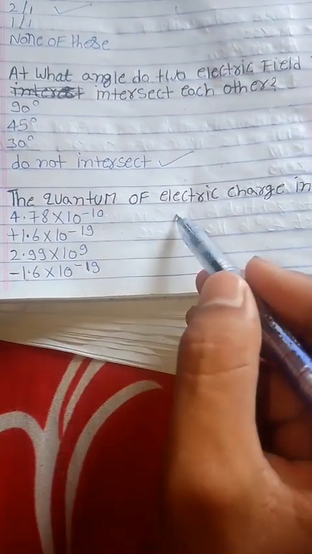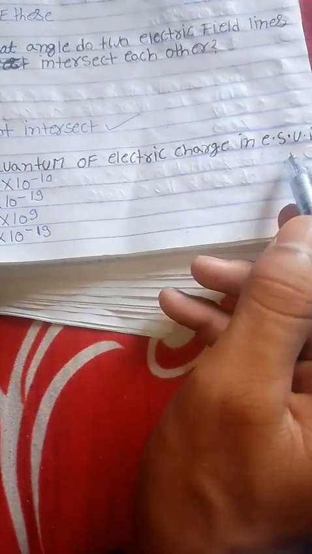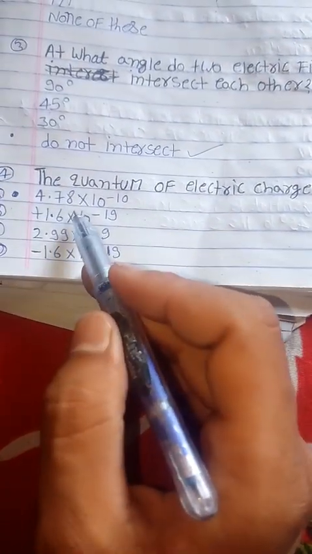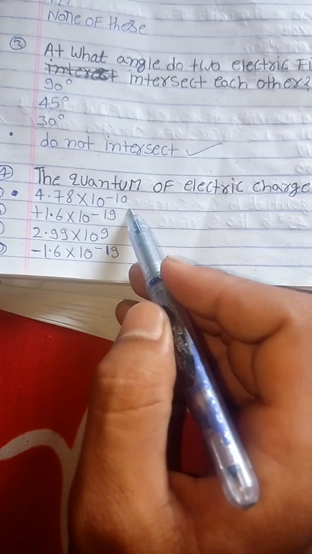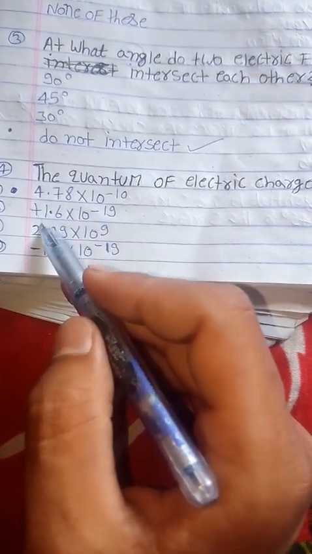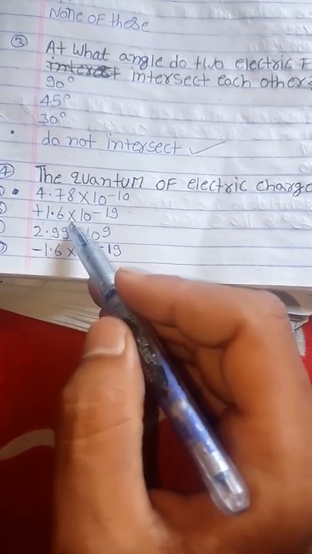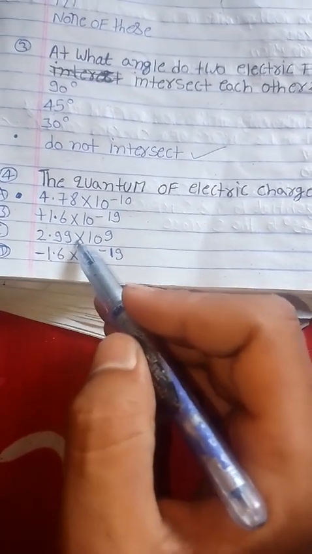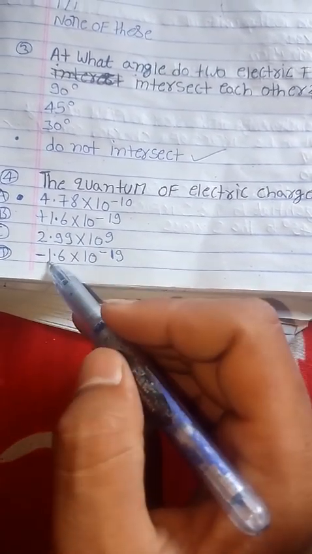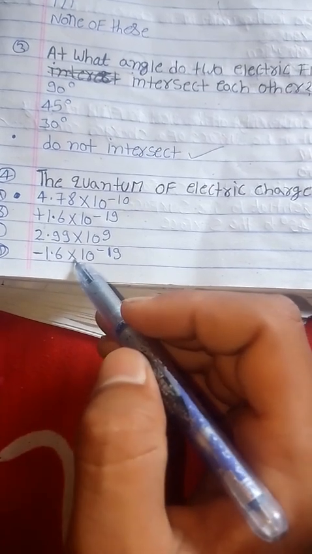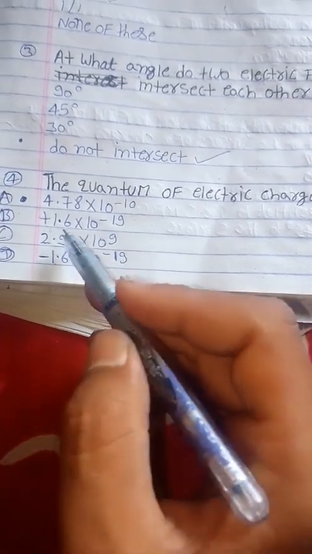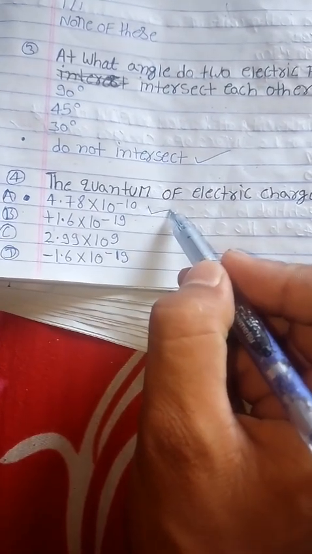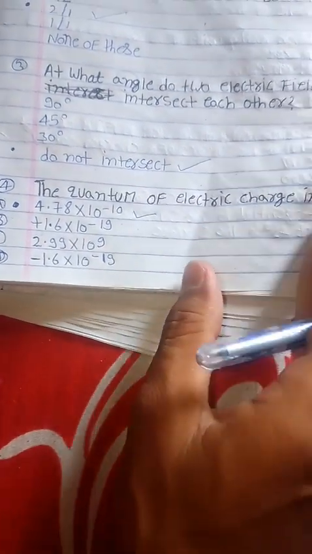The quantum of electric charge in ESU is: 4.78 × 10^-10, plus 1.6 × 10^-19, 2.99 × 10^9, minus 1.6 × 10^-19, 4.78 × 10^-19.